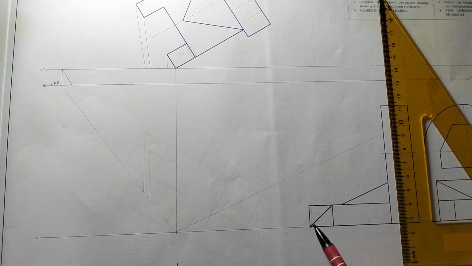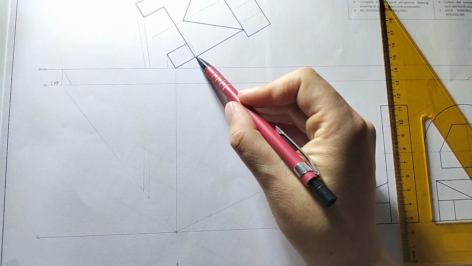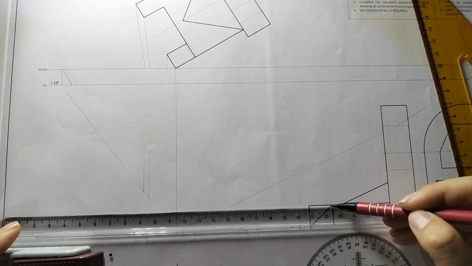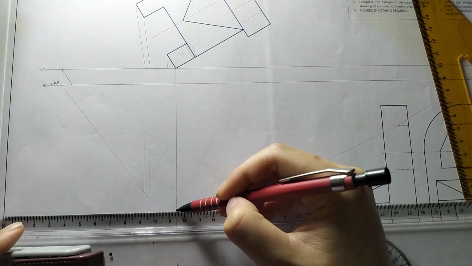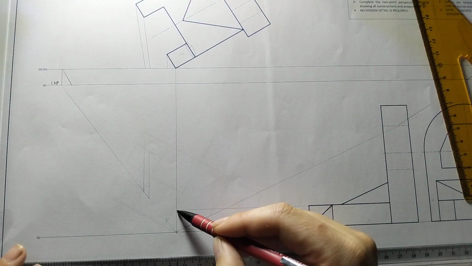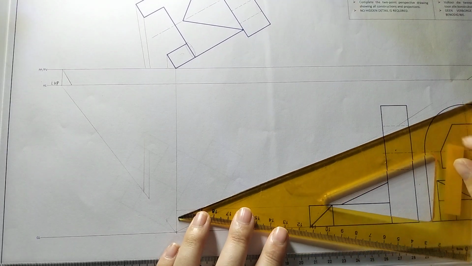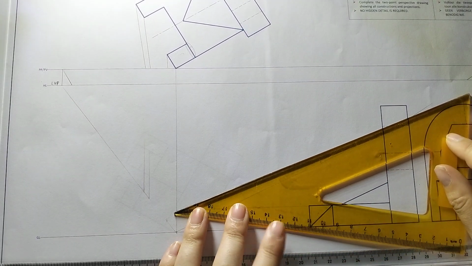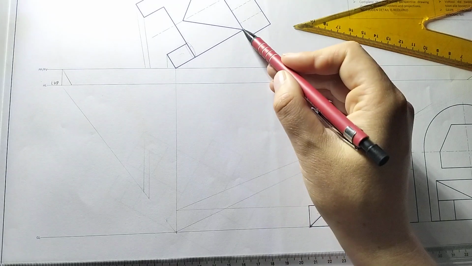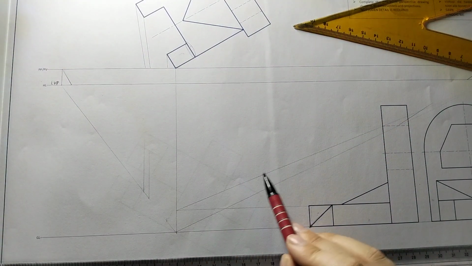I want to know to where the ramp is going, so I'm going to take this point. Firstly, I have this line, and that is that line. So I'm going to take the thickness, the height of it, bring it to the height line, and take this to the right vanishing point. So now I have this line as well, the total height of it.